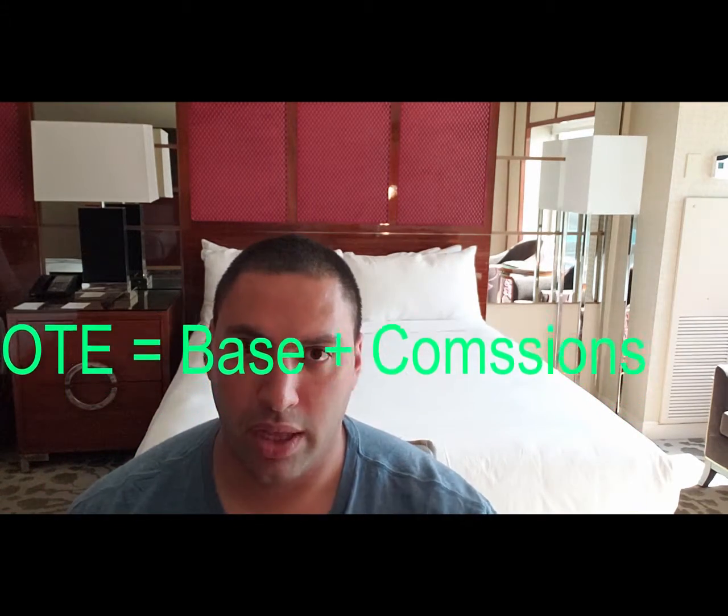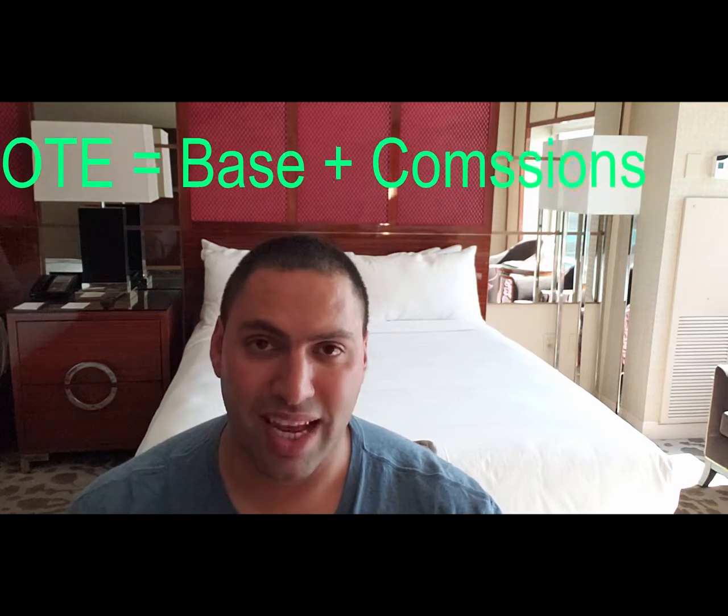On-target earning is made of different components, especially when it comes to sales engineering. It's made of a base and a commission. The base part is the salary that you agreed with your manager. And the commission is also the part you agreed with your manager, but is not guaranteed. So the base, you will get paid no matter what happened. The commission, you have to earn that one, and you earn it by selling stuff. So on-target earning would be commission plus base, or base plus commission, depending on how you want to see it.